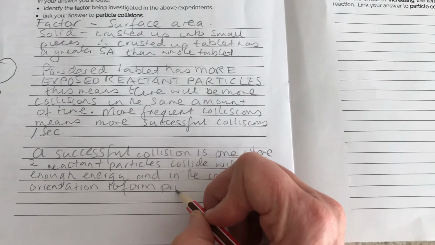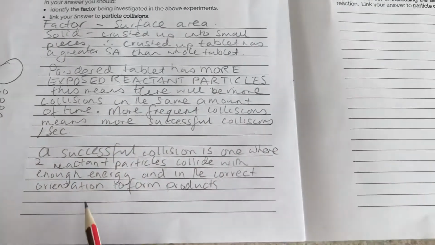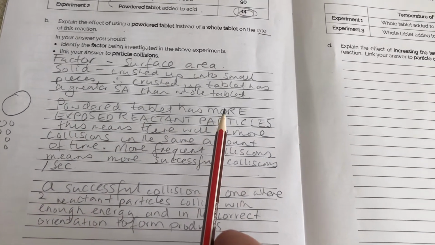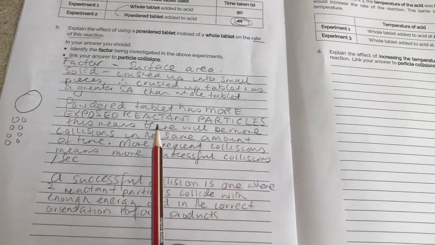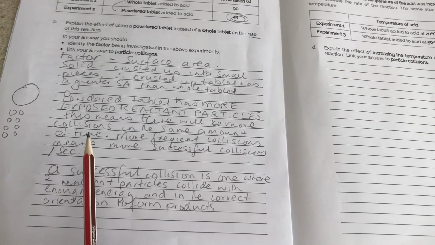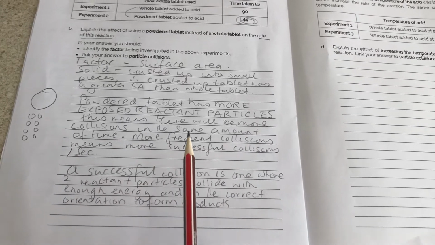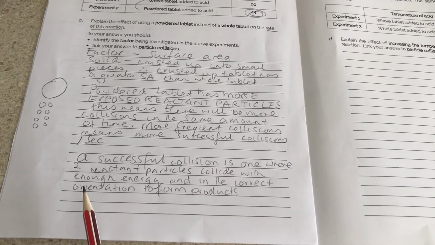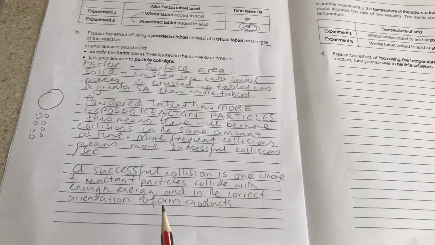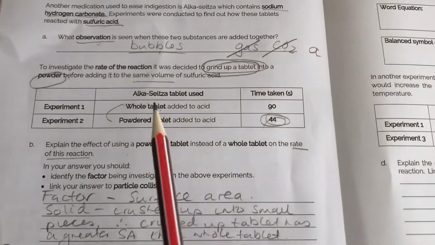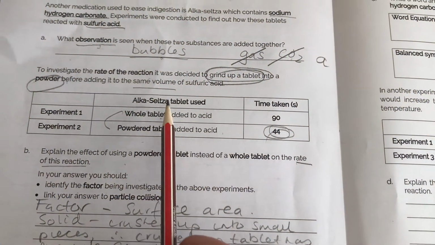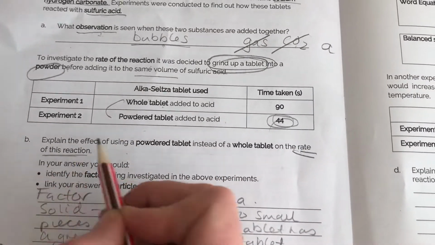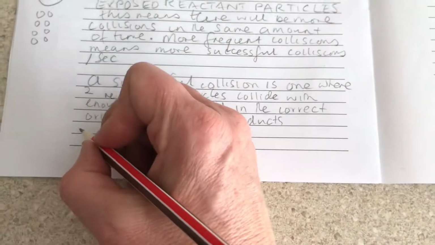To form products. So a successful collision is one where we get products. So if we powder up the tablet, we expose more reactant particles. So there's more collisions in the same amount of time, and more collisions will mean more successful collisions where reactant particles collide with enough energy and in the correct orientation to form products. So therefore, if we powder the Alka-Seltzer tablet, it will have a faster rate of reaction than if we don't.